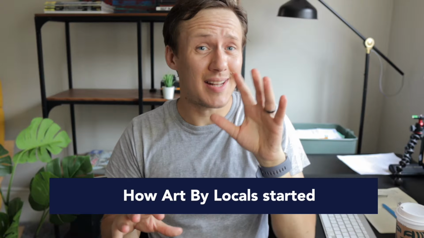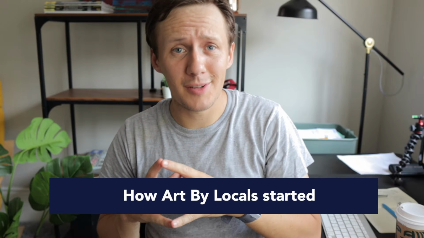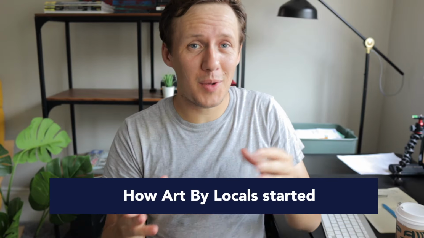So Art by Locals was set up roughly a year ago, and I know that because we set up the website when we moved from New Zealand to Canada roughly a year ago. We had a few weeks in lockdown when we arrived, and my mother-in-law, who happens to be an artist in Canada, basically told me about some of the issues and struggles that the art community had while all the galleries were closed down in Canada.